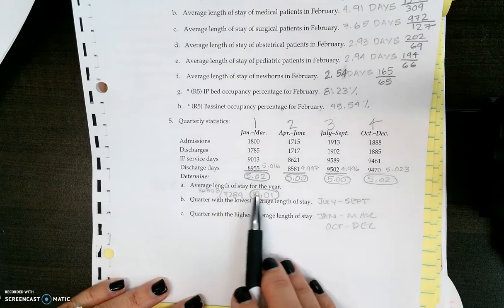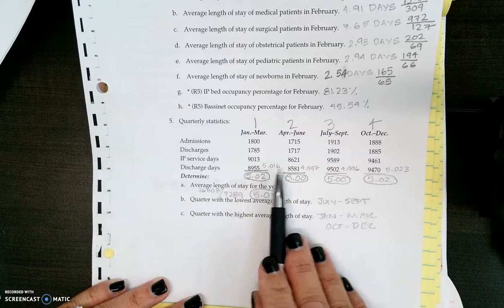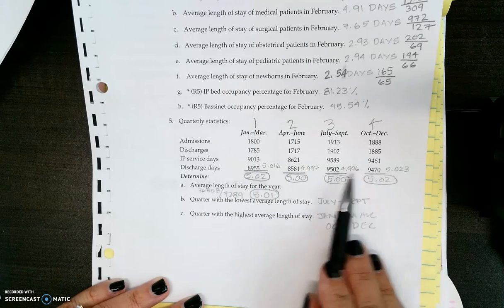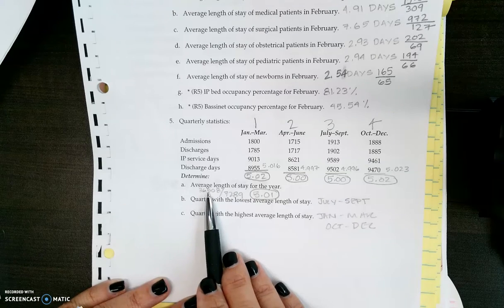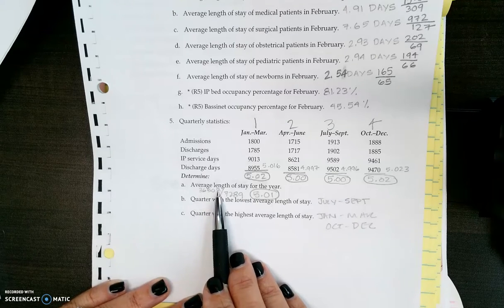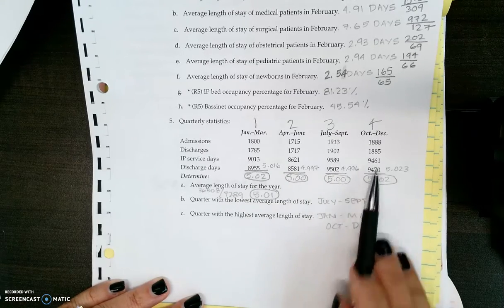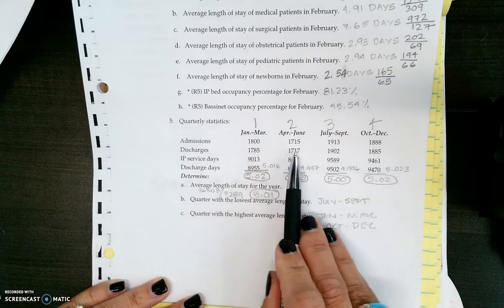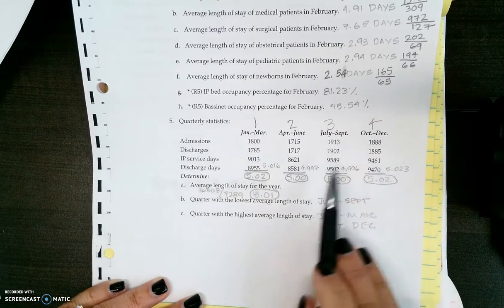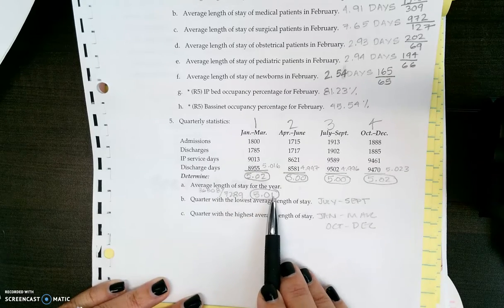So average length of stay for the entire year required you to add up all of the discharge days that you find in the column. And hopefully when you added those up, it's written real small, but hopefully you can see it, 36,508, because you weren't given a total column. So you have to go grab every column of discharge days and add it together. Then you had to do the same thing for the discharges. All of these you had to add up, and once you added them up, hopefully you came up with 7289. And so when you carry it out to two places, you've got 5.01.